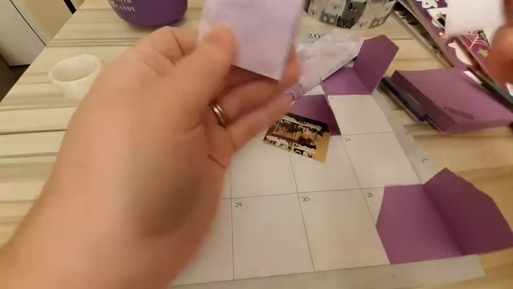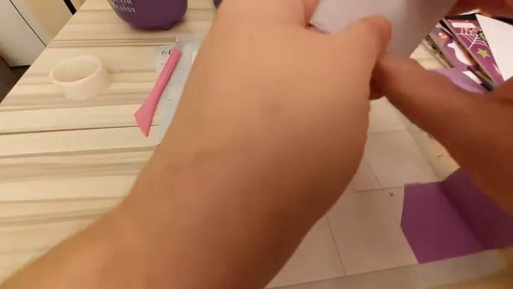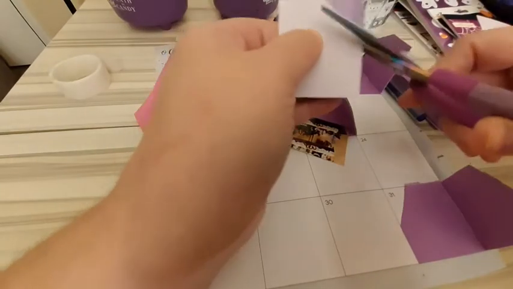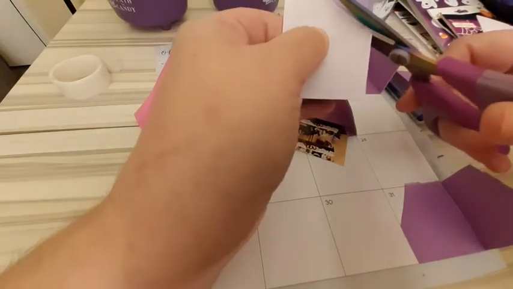So the next thing I need to do is cut my corner. So for my corner, I'm going to line up this corner where I need it to be, which is right there. Come in with my scissors and just clip that off.